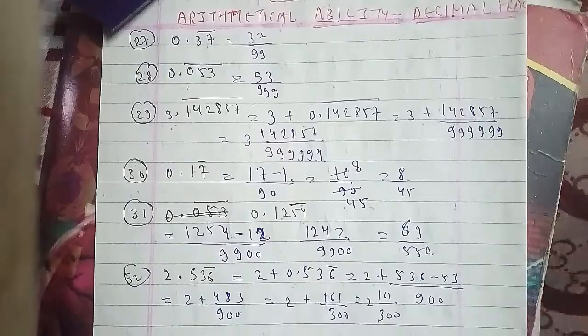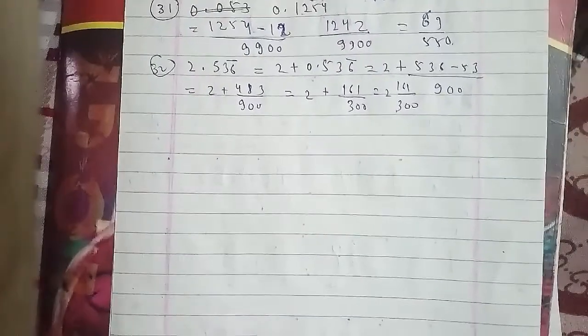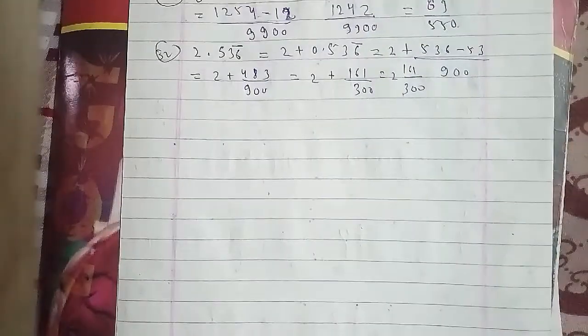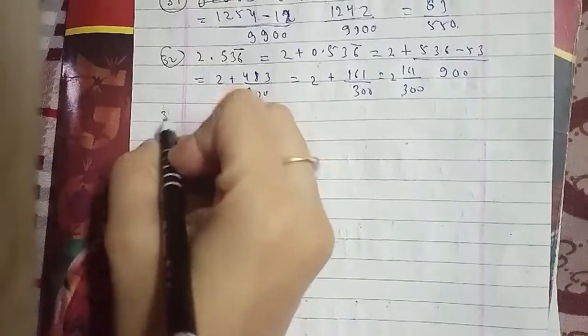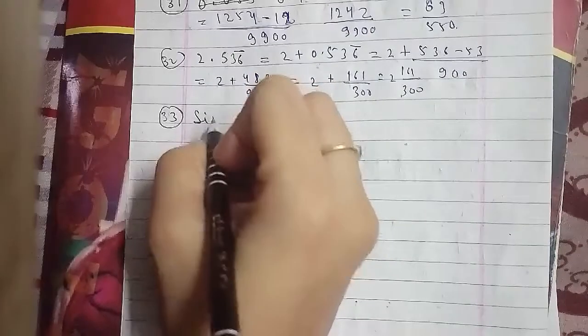The other question we will solve is the 33rd question of the session. The 33rd question of the session we have to simplify.